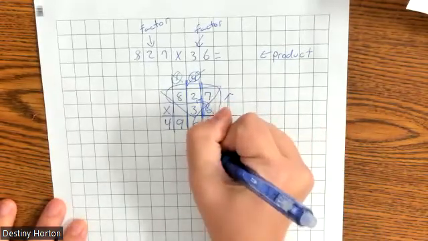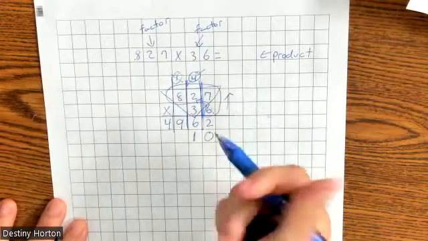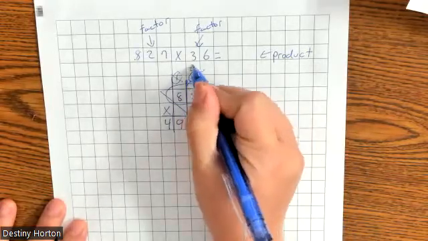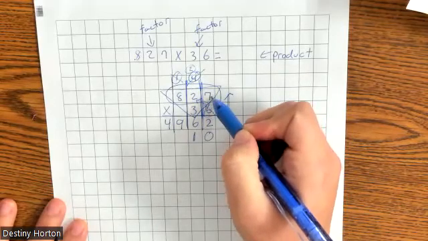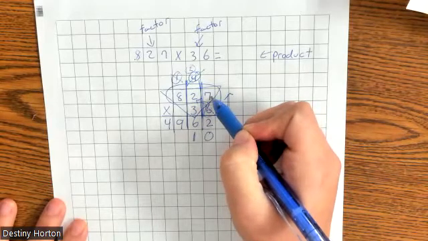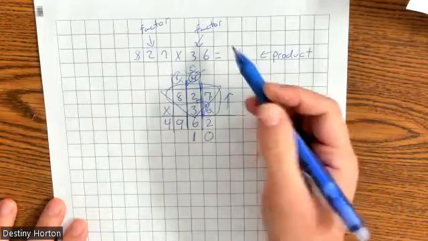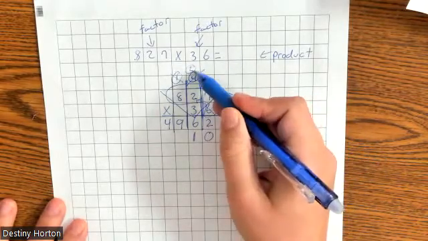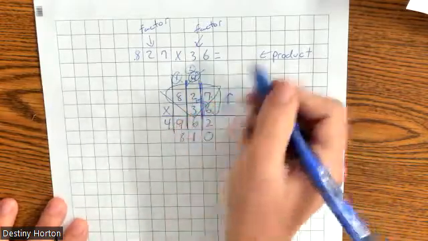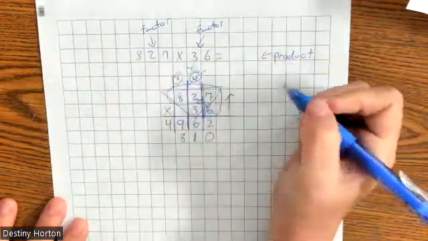My 1 goes in the tens, but the 2, I'm going to still regroup to my tens and circle it, because I multiplied by my ones place. So I always regroup to the next place value. Now I can do my 3 times 2, which gives me 6, plus 2, which gives me 8. I'm done with the 2, I cross it out.